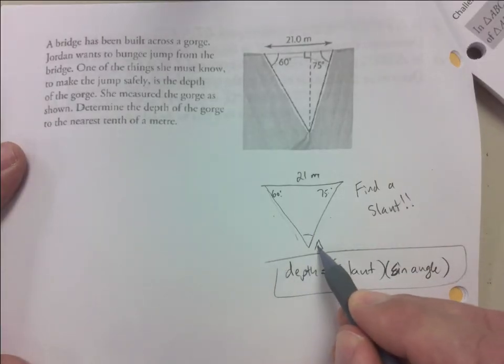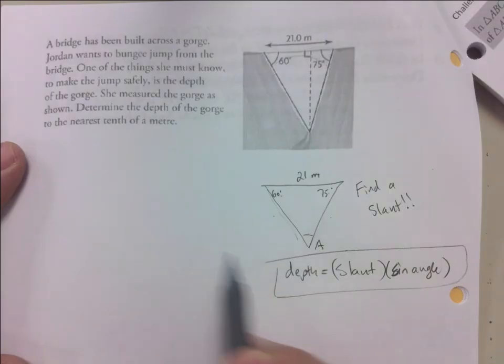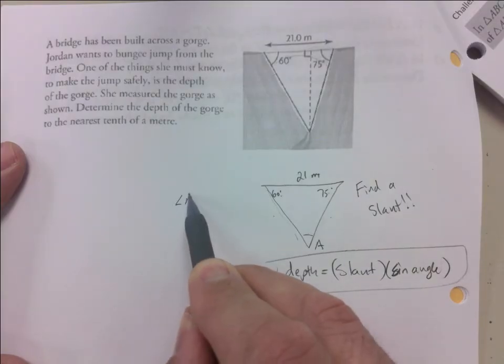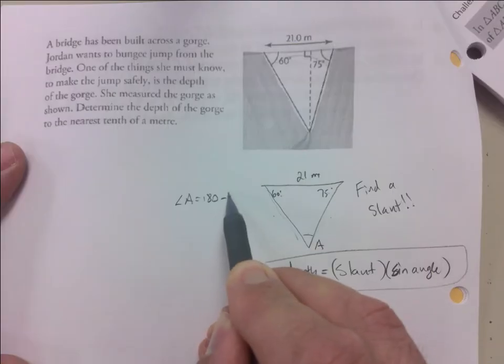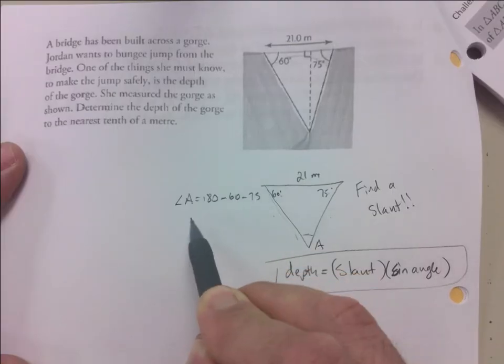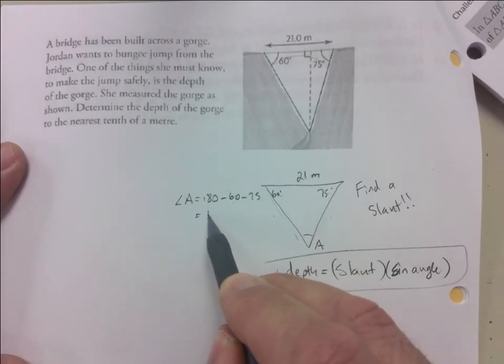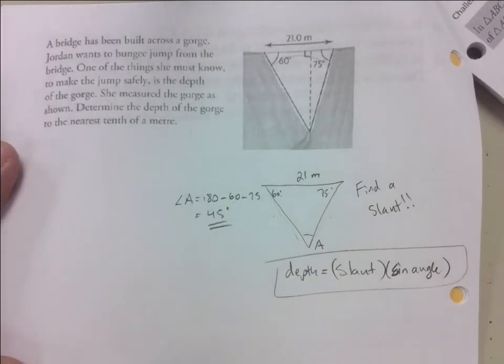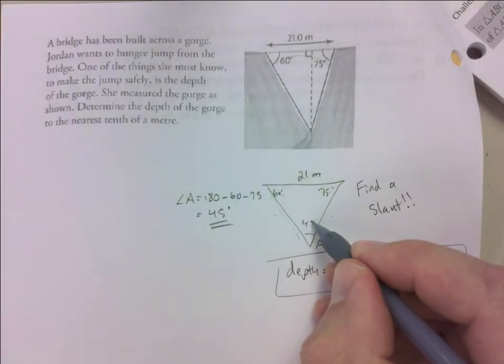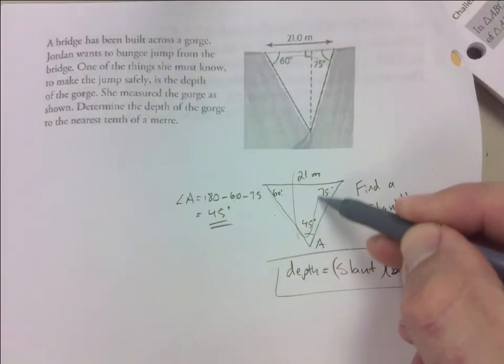So let's call this angle A. I will just do the work right here. Angle A is 180 minus 60 minus 75. What is that? 45. So now you know this is 45. Perfect, you've got your pair.